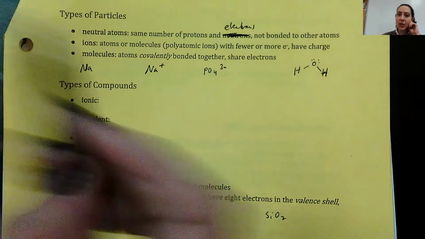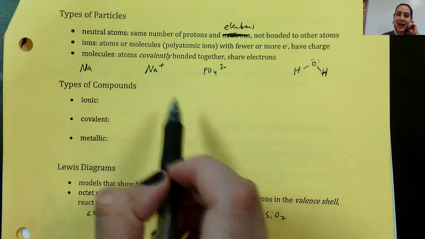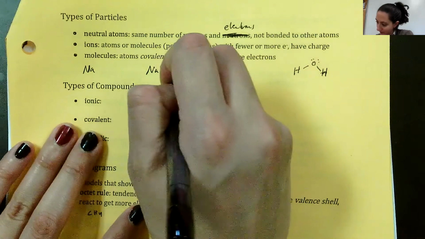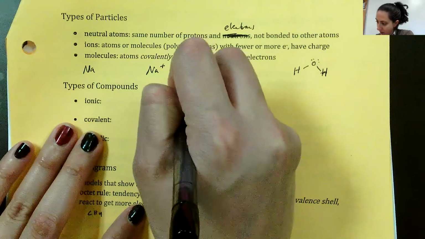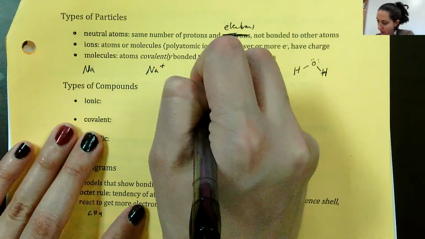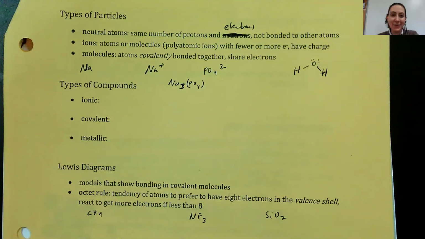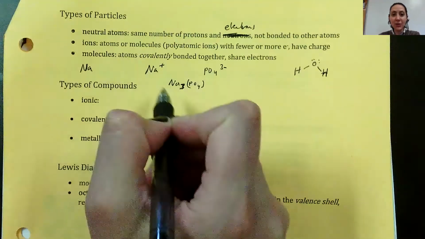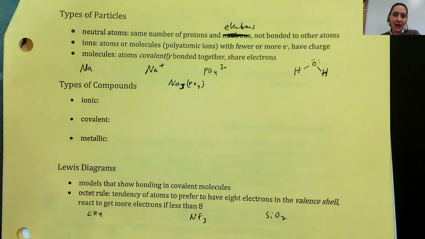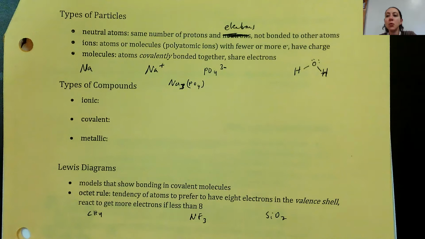For example, sodium phosphate is actually just a bunch of ions. I didn't actually need to put those parentheses there, but there you go. So it's actually 3 sodium ions and 1 phosphate ion that form a group of ions that just stick together. So that's the basic definition of that.